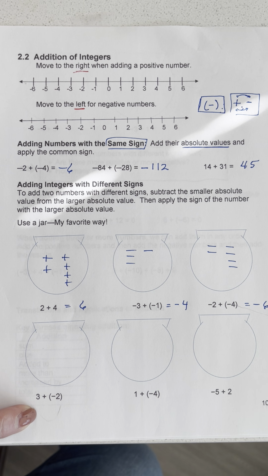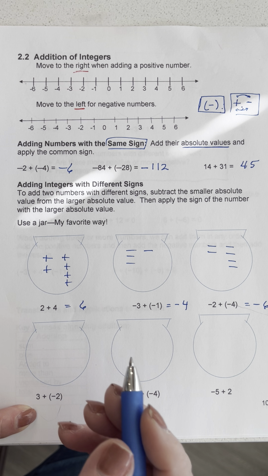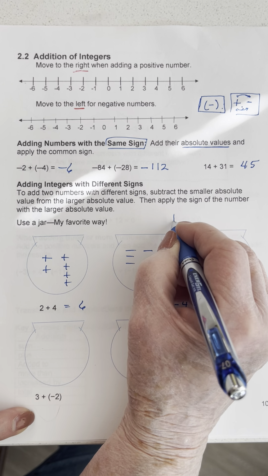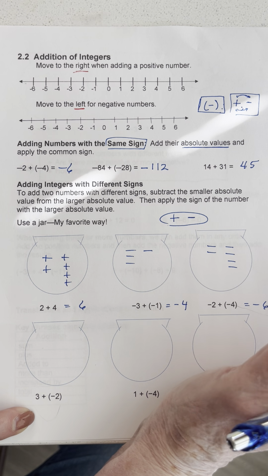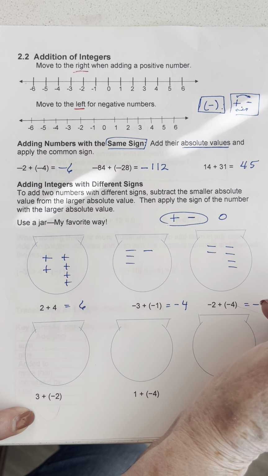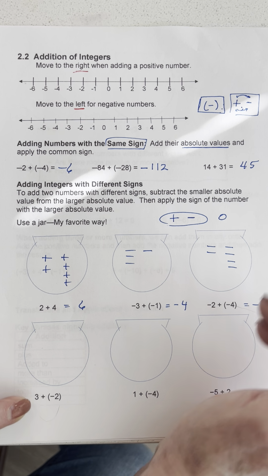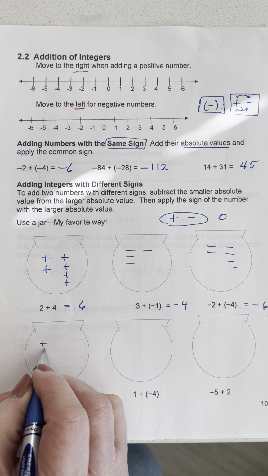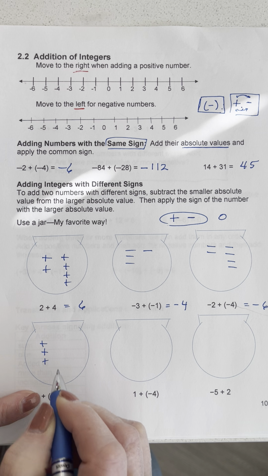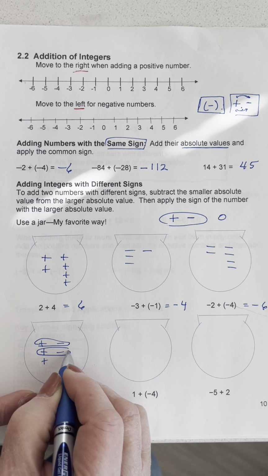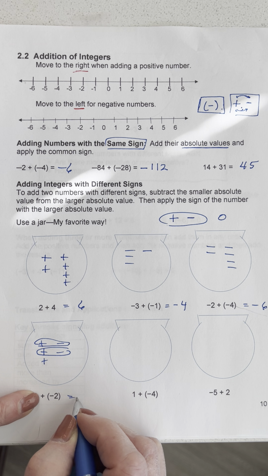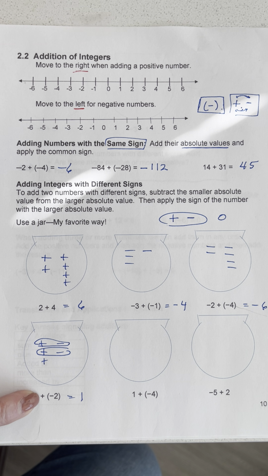But when you have different signs, there's another aspect that's involved. So if you have a positive and you have a negative, those two cancel each other out and actually have a 0 charge. So when we add 3 positives in our jar and then throw in 2 negatives, these cancel each other out, and we're left with 1 positive.